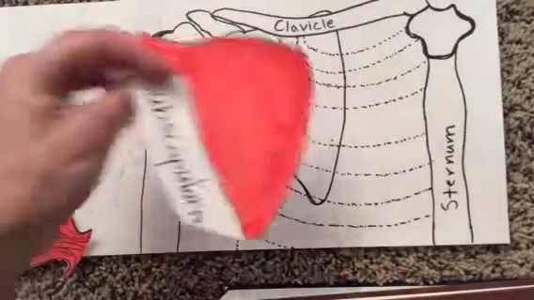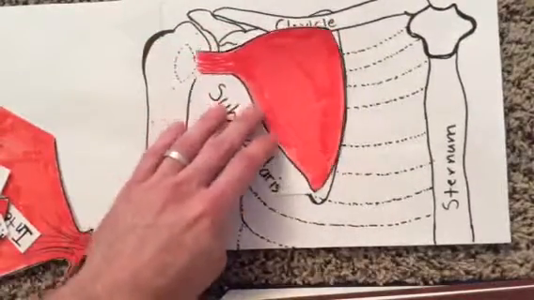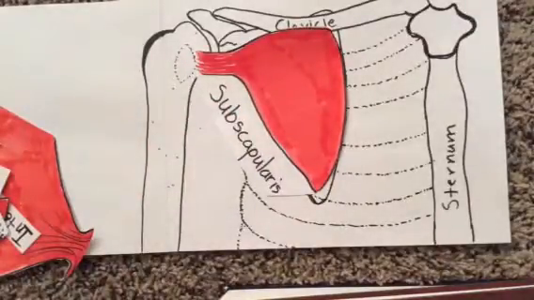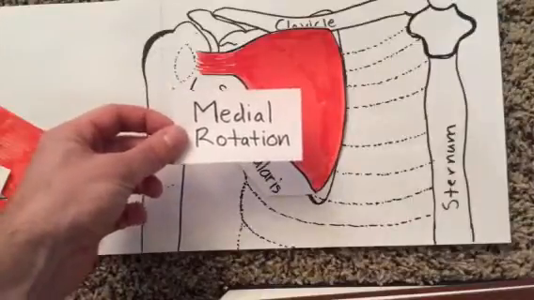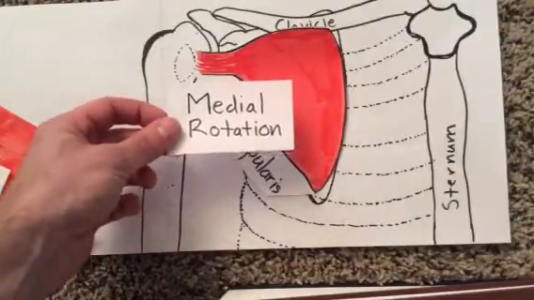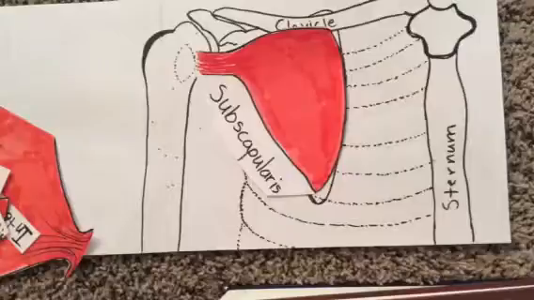This is a rotator cuff muscle called the subscapularis. It sits in the subscapular fossa, and it inserts onto the lesser tubercle of the humerus. It does a few things. If you look, it inserts onto the anterior portion of the humerus, so it's going to medially rotate it. That should make sense because it's grabbing the front of it. We call that internal rotation. So that's its main job.